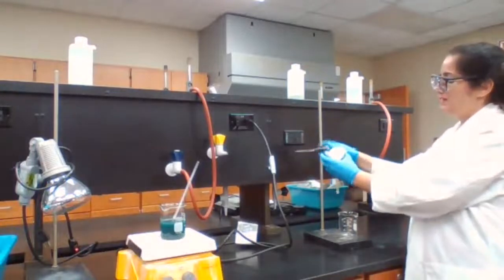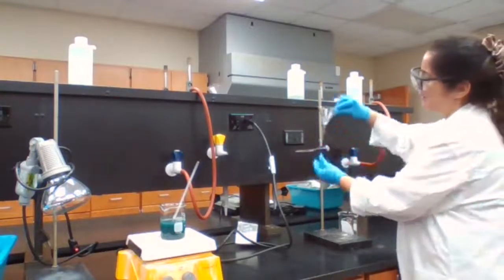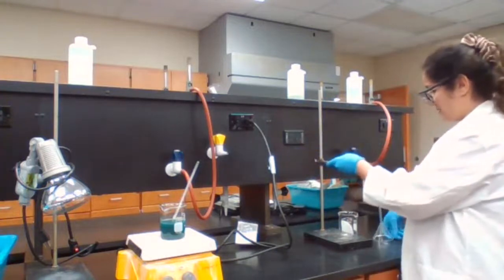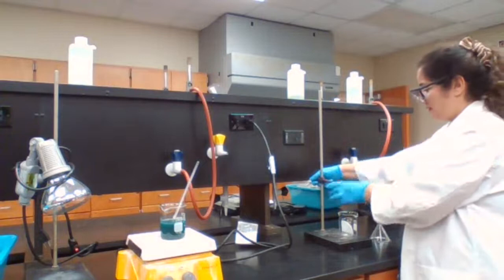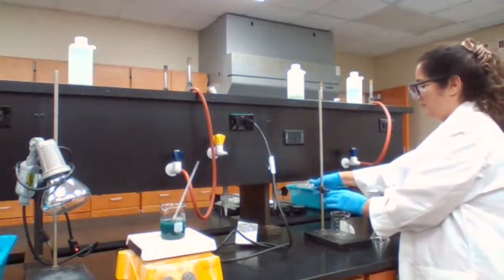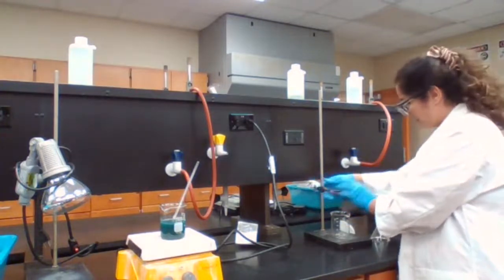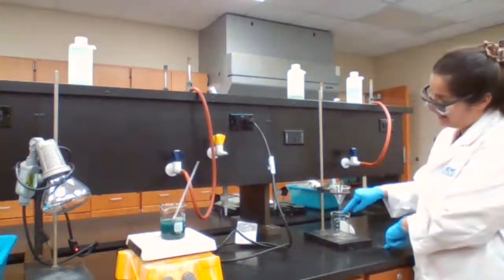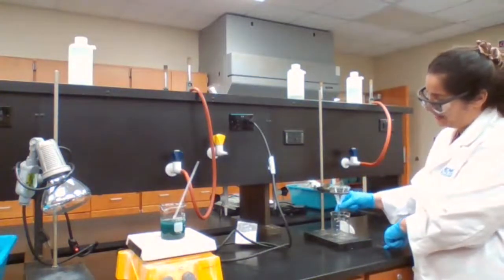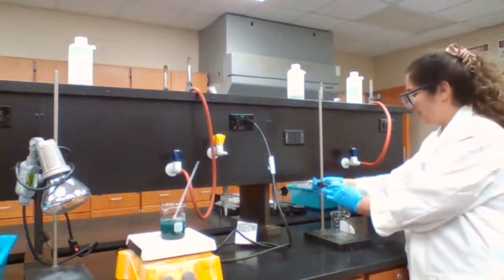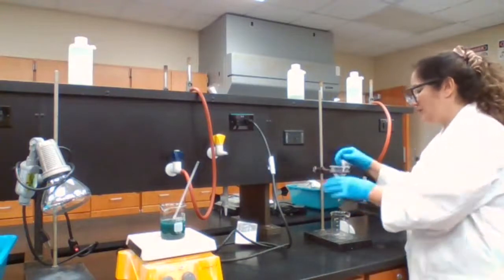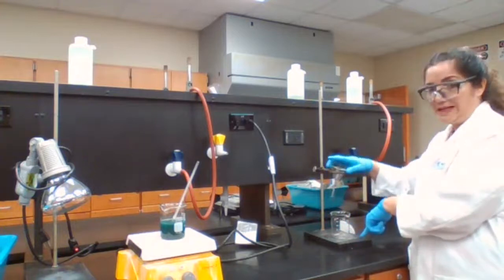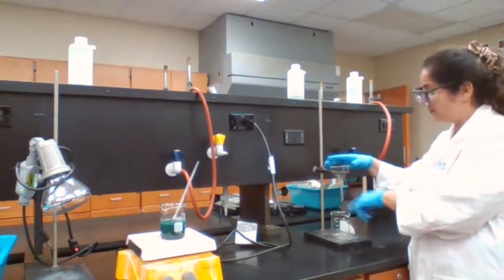It should be small enough that when I place the funnel, it doesn't fall through, because we have different sizes. To set up the height of the ring, it should be such that the stem of the funnel is inside the beaker. Because if it is up high here, when I try to filter, this can move around and it can splash around away from the beaker.